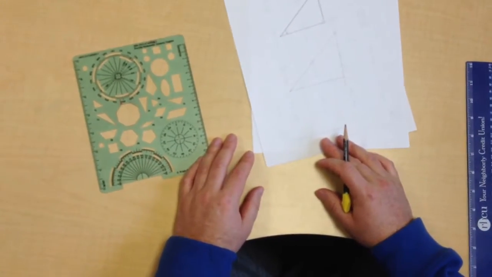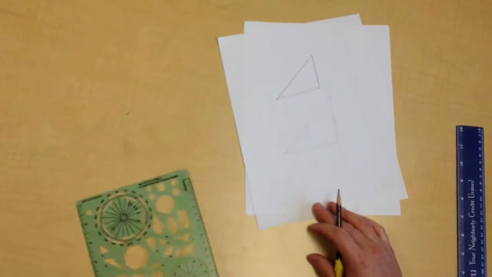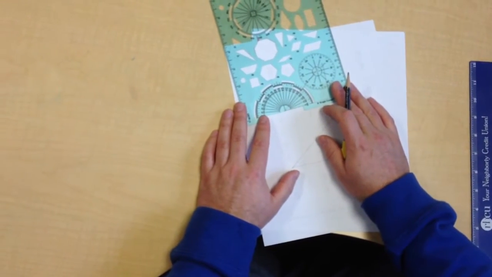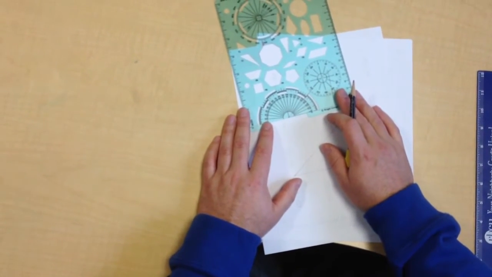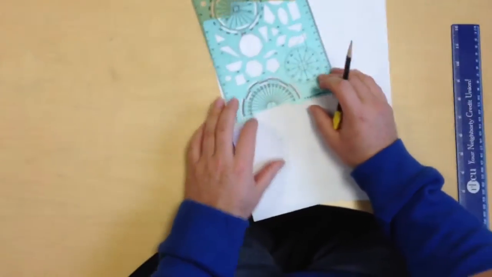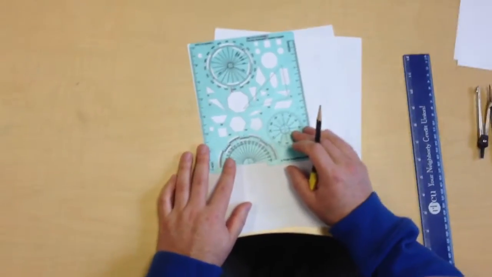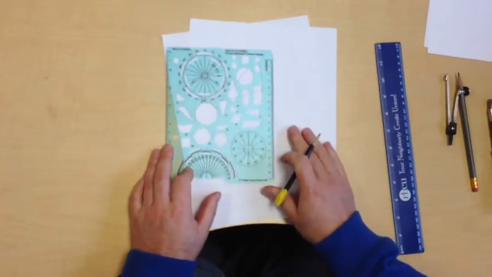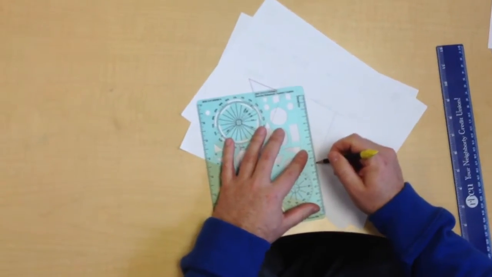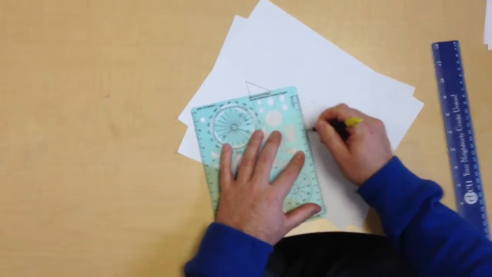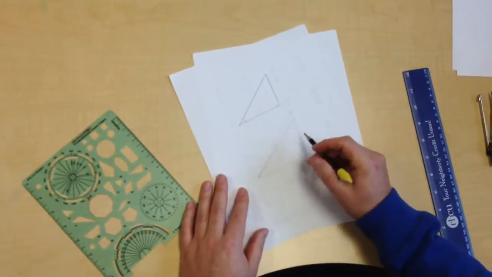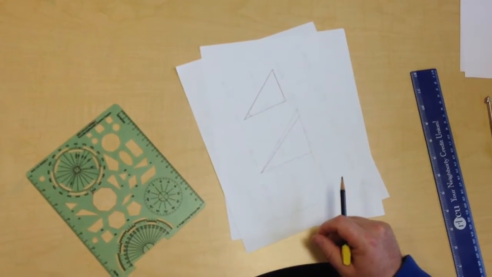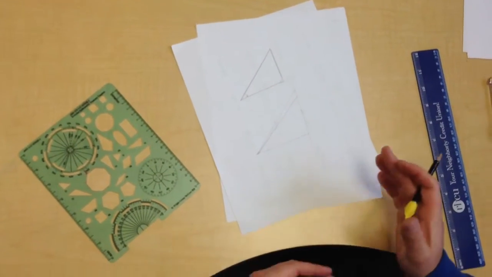But it looks like I did a little bit of a problem with my measurement. Let me try it again. Oh yes, I see what I did. 35, because it didn't look exactly congruent. Ah yes, I see. Right there. Here. Now if you look at these two triangles, they appear to be congruent. Okay, that's one way to do it.